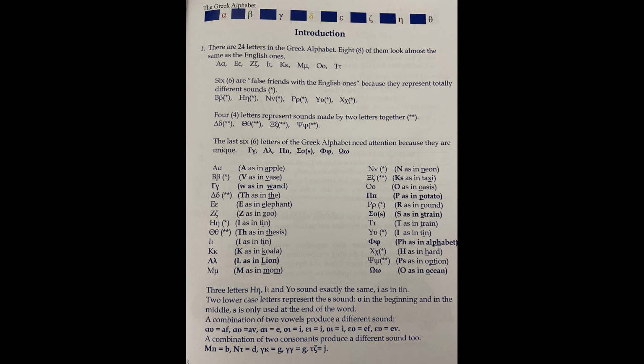Then we have Vita, with the name Vita, and it cries like v.